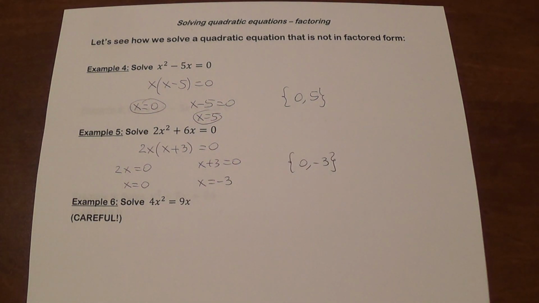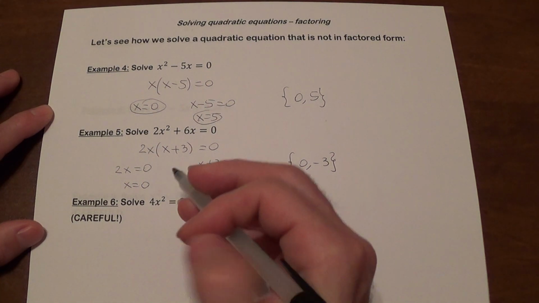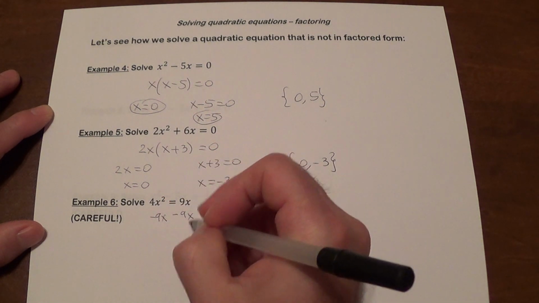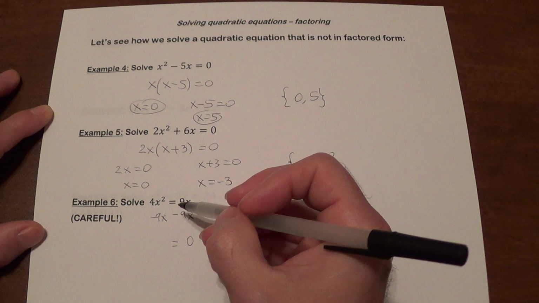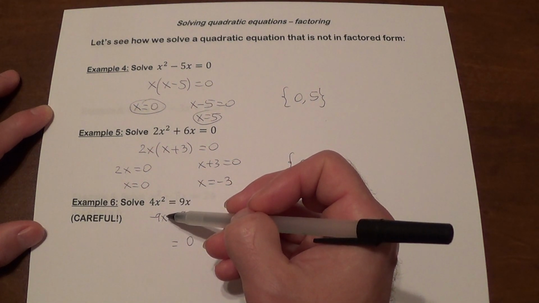Please take a look at example 6. Please be very careful with a problem like that, because when we try to solve quadratic equations, other than some special cases that allow for exceptions, you do need to have an equation that says equals 0. That's why I put careful here, because it does not say equals 0. What we're going to need to do is subtract 9x on both sides. So this will give us 0 here. Need to be careful with the left hand side, because these are not like terms, so you can't combine them.